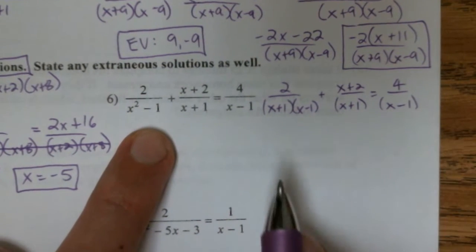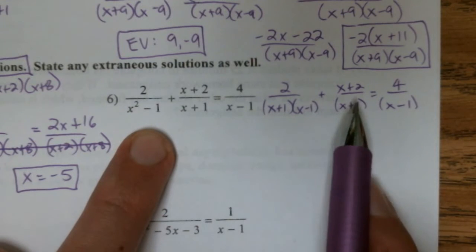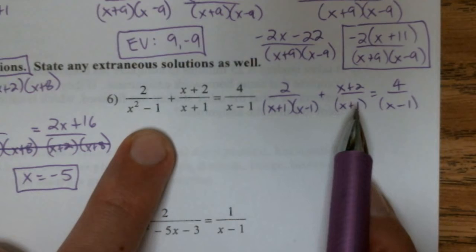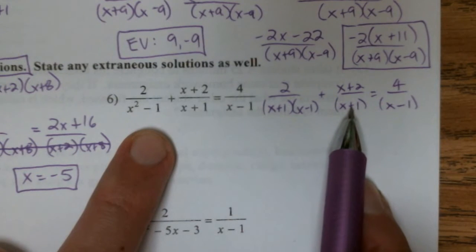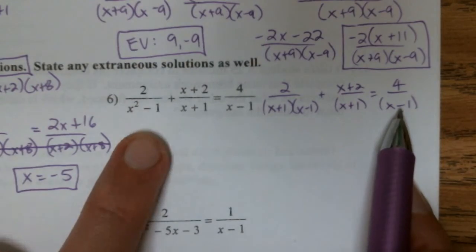Okay, so what's my common denominator? I got a plus 1 and a minus 1 over here, and then I just have a plus 1 and just a minus 1. So this is my common denominator, both of these, which means this guy's missing a what? That guy's missing an x minus 1, and that guy's missing an x plus 1.